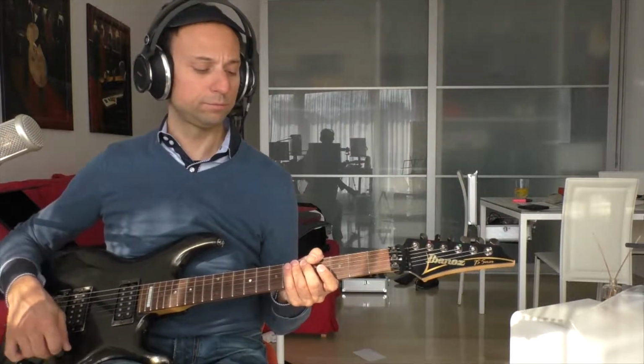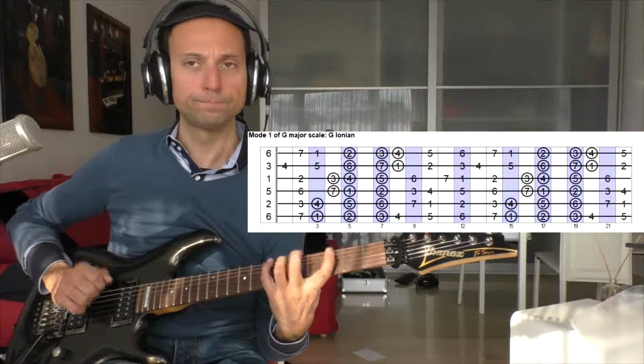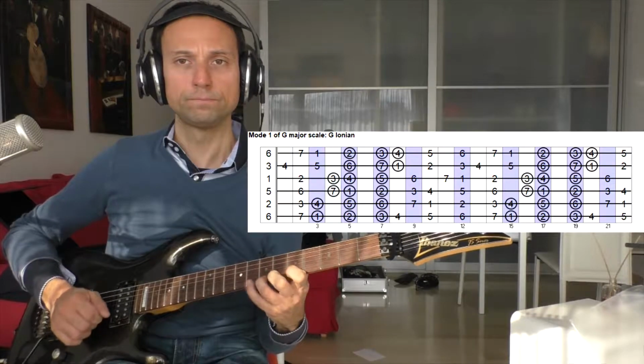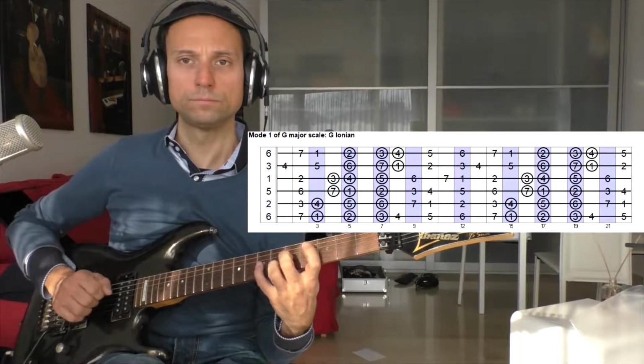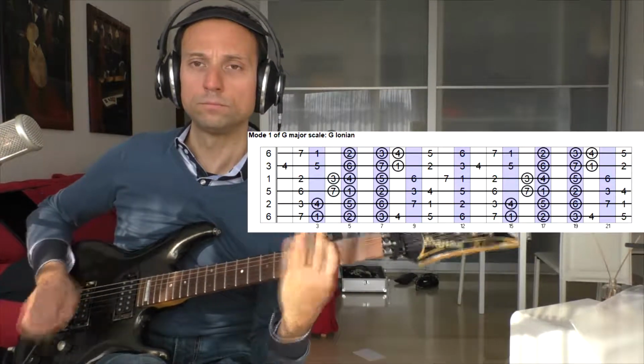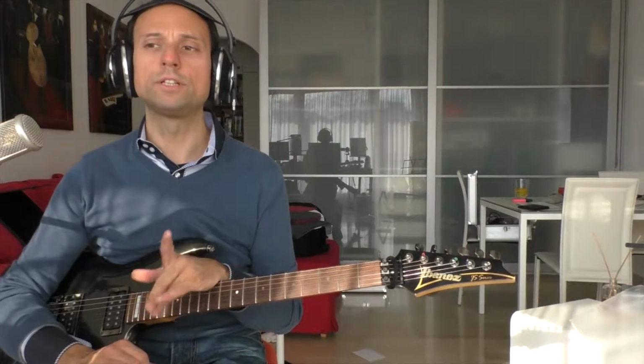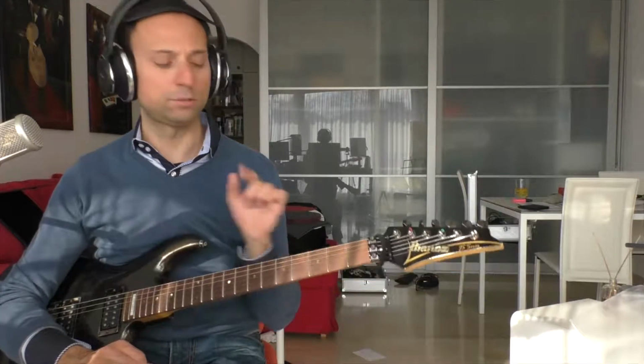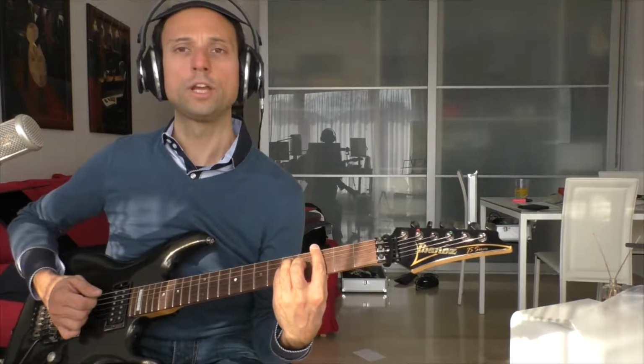But now let's concentrate on this first one, which means playing the scale all over, back and forth, to practice it, to hear the sounds, and to hear the sound of each and every interval in relationship with the G major chord.